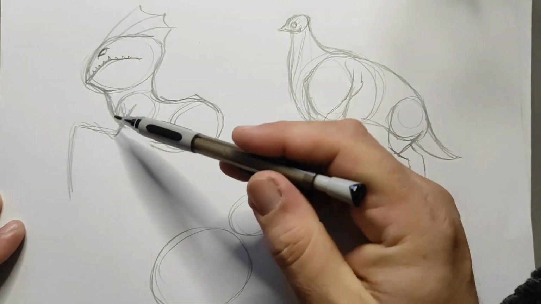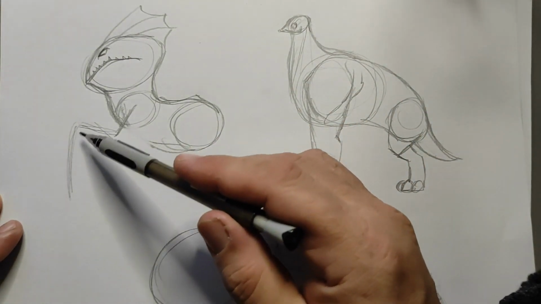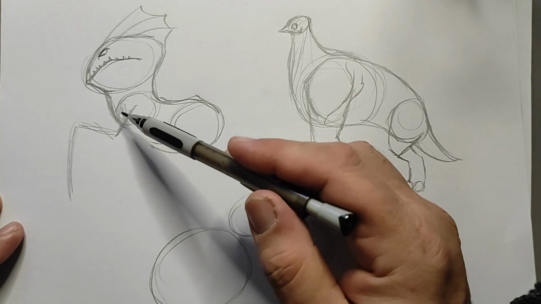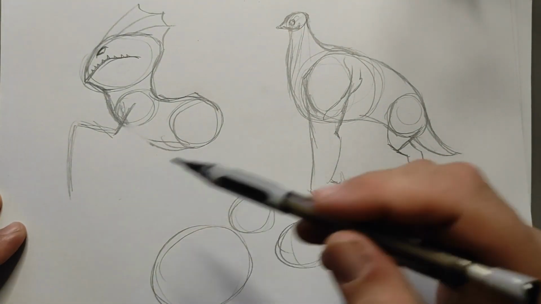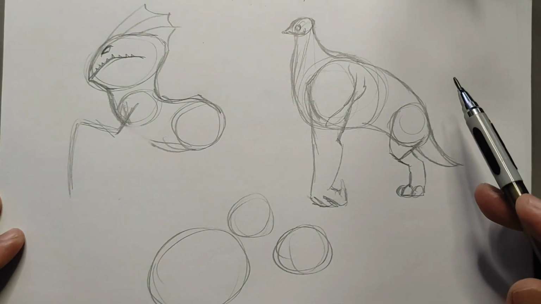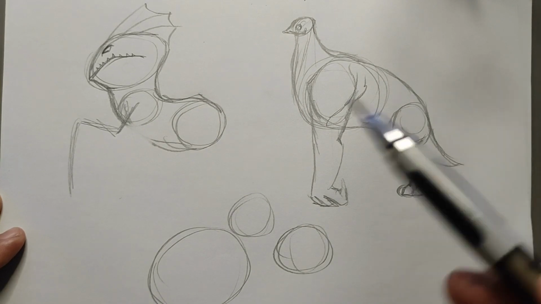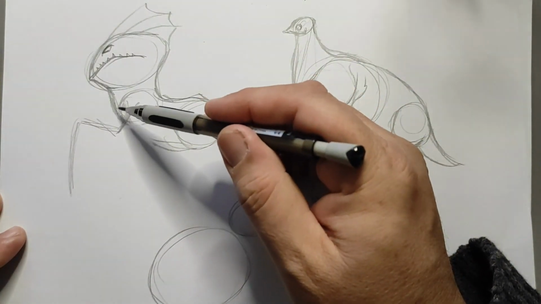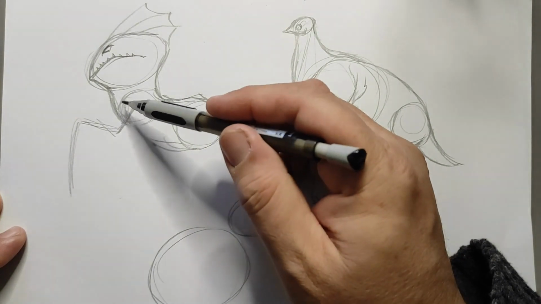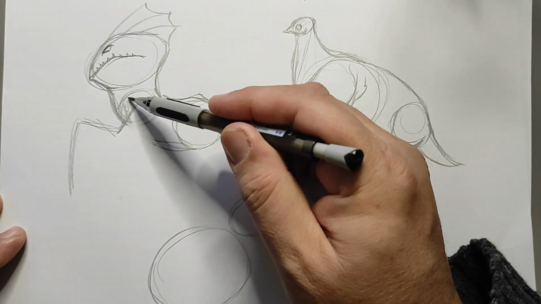Animal anatomy, and I don't think there is like actual animals with this kind of arms, but animal anatomy is very similar to human anatomy. The same bones are there, just the length of them and the angle of them is a bit different.